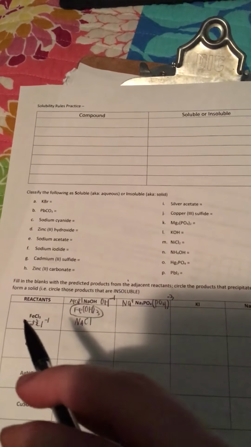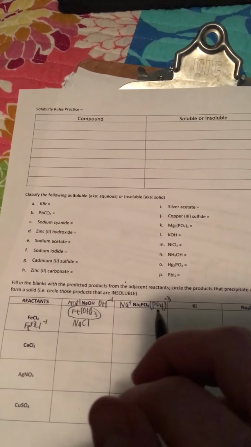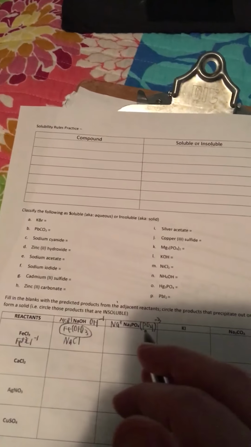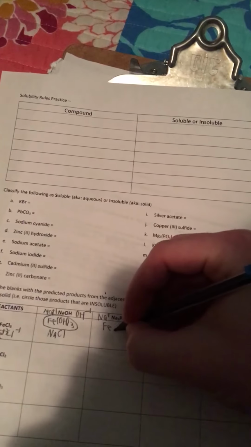So now we just need to get our product. So our product is going to be Fe and PO4. But wait, Fe has a +3 charge and PO4 has a -3 charge. So what do you think is going to happen when we write the product? Exactly, the 3's are going to cancel out.